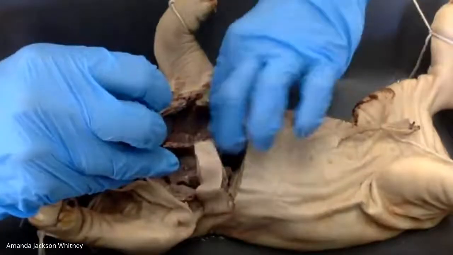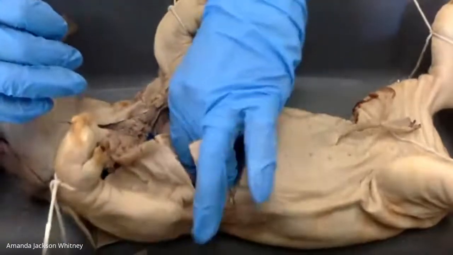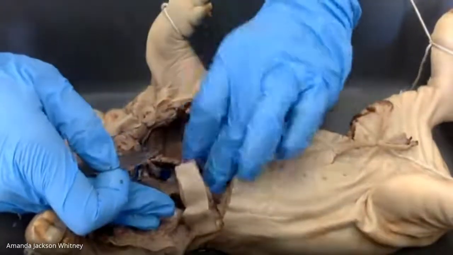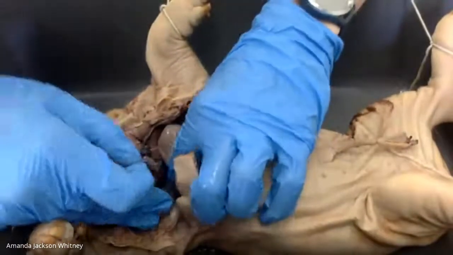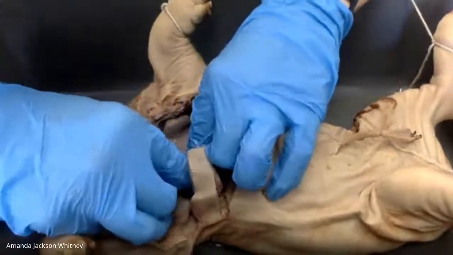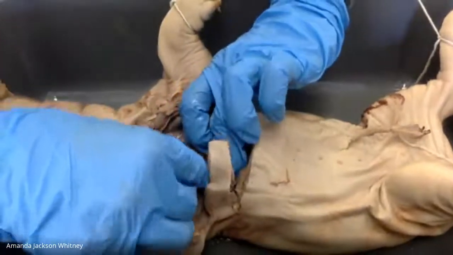So, here we go. I'm going to try and lift these up and out. They look small from this angle, don't they? Don't they look tiny? They look so small. So I'm going to just cut away at the tissue that's holding the lungs in here. This is the parietal pleura.